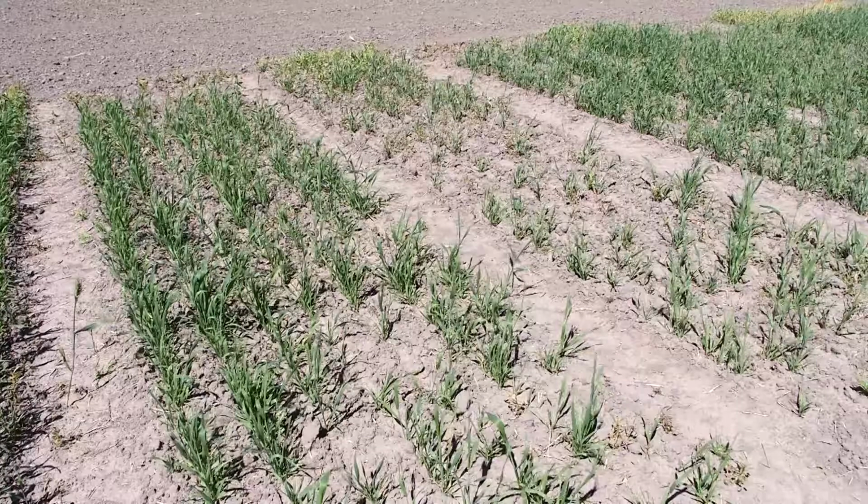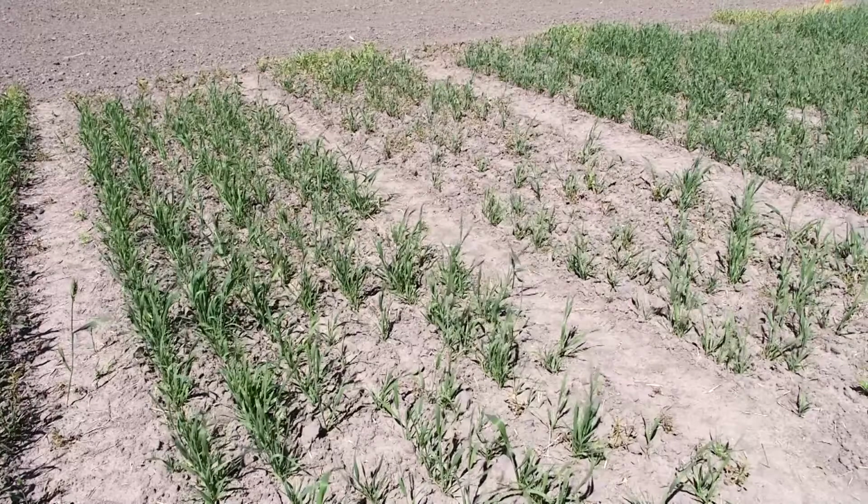Here we see another one with 3 plots. The one on the left is healthy. The one in the middle is kind of mid-disease, and then that one on the right, you can see that hardly anything came up. And this is a very, very severe form of Pythium on wheat. Again, Pythium on wheat usually doesn't completely kill the seedling, but it just causes stunting.